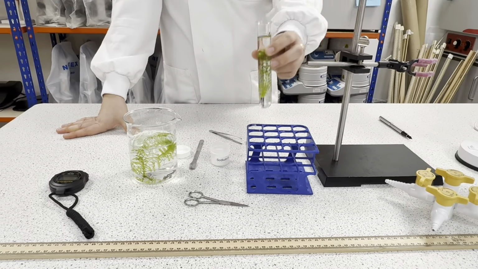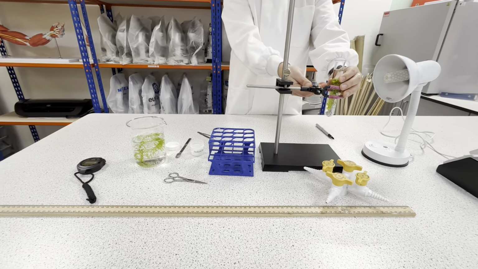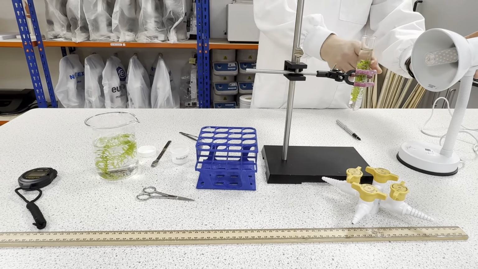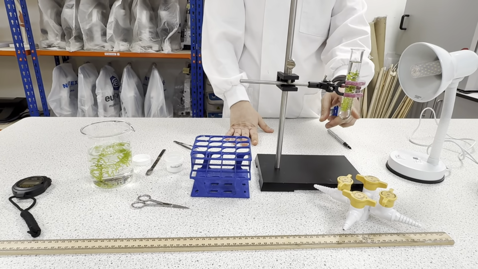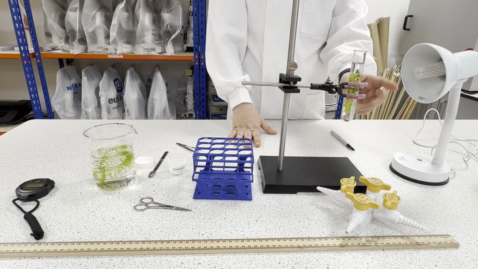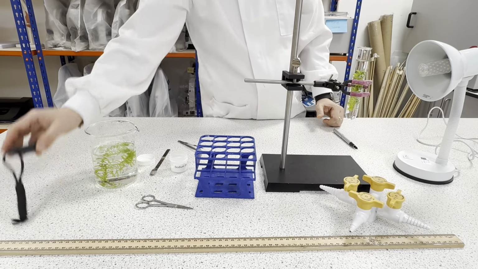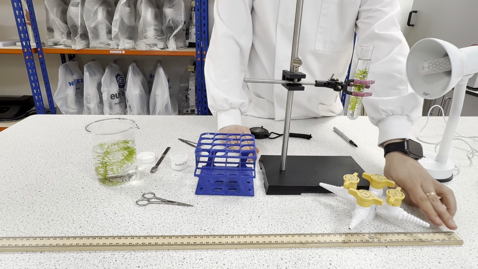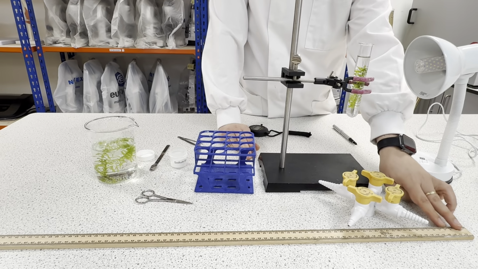Okay? So now I will place it here in my clamp stand, always aligned with my lamp, and ideally with nothing blocking the light. And I will measure the distance between the light and the plant.